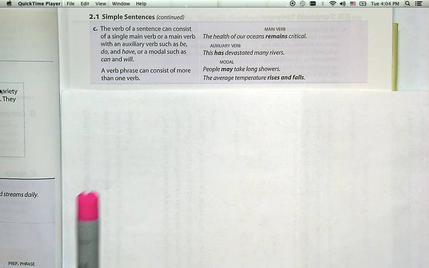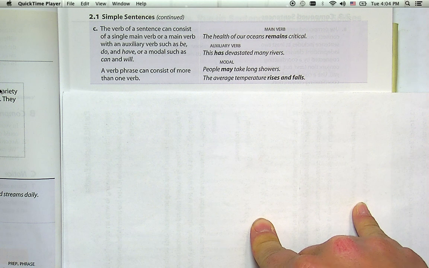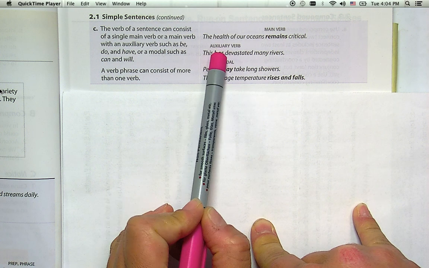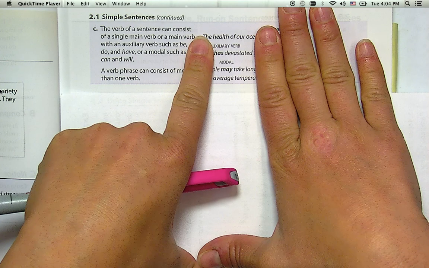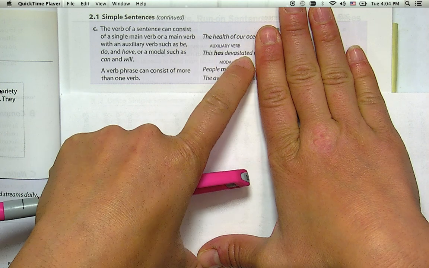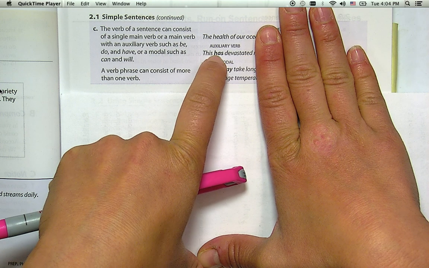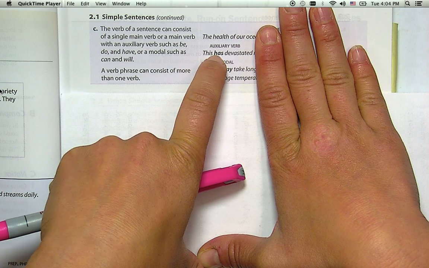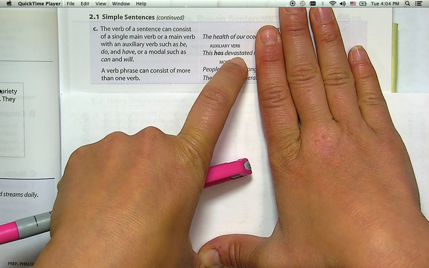And this part we're looking at the verb itself. The verb can be just a verb, like "remains" in the present tense. It can be in any time. You could have an auxiliary verb, like "has devastated." In this case, the verb is actually "has devastated." "Devastated" is the main verb, and this is a helping verb, or auxiliary verb is the fancy grammar name for it. A helping verb, and then this is our information verb. It gives us the information.